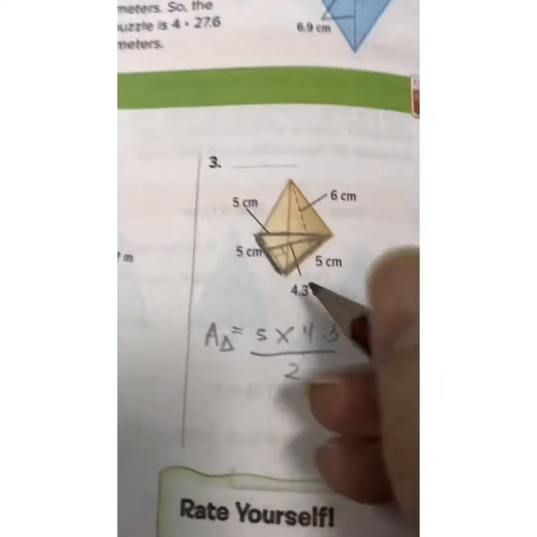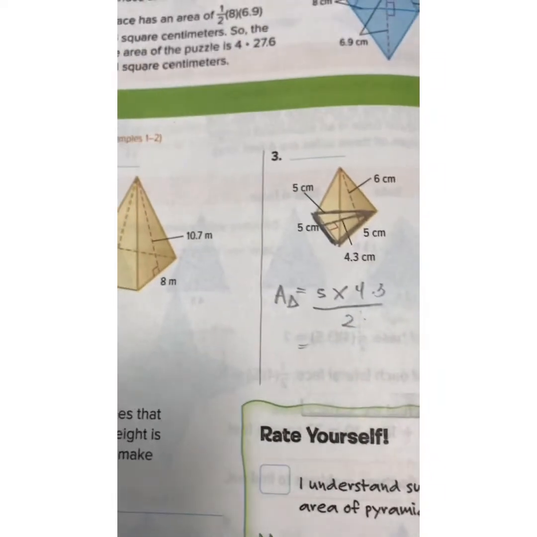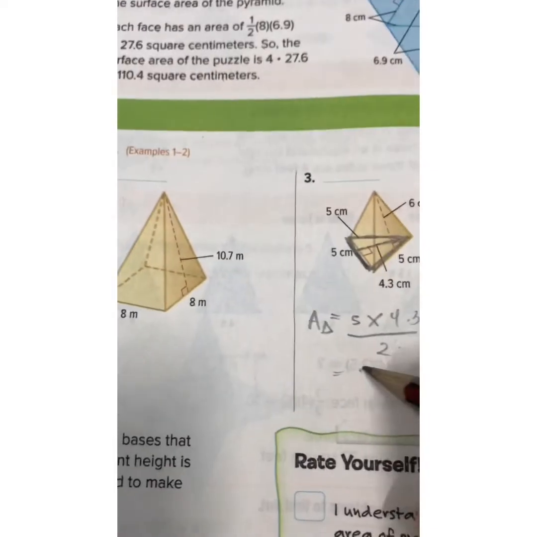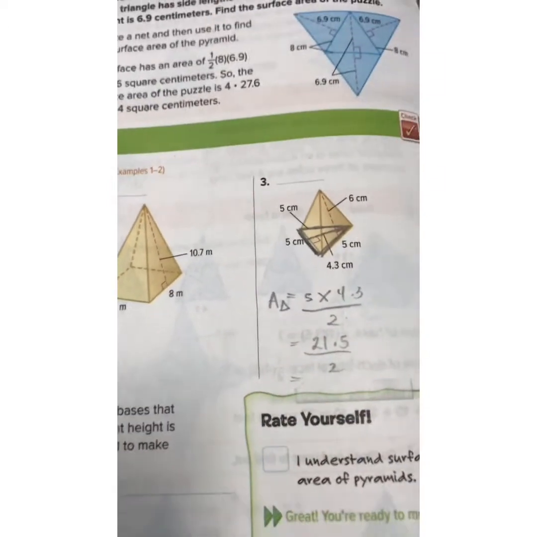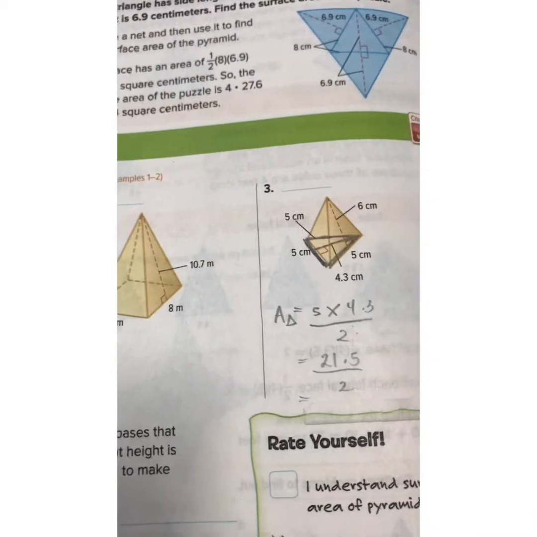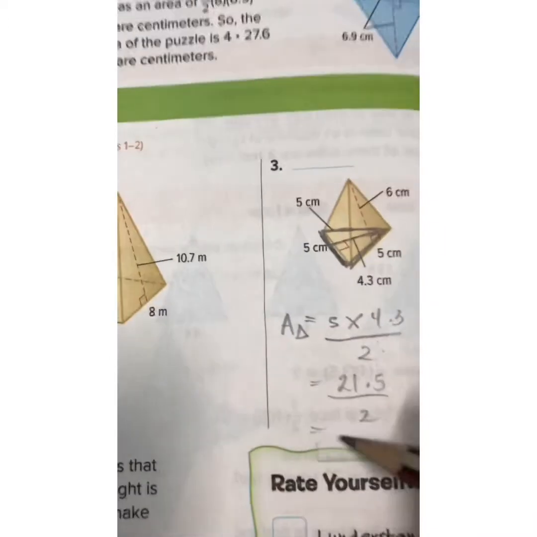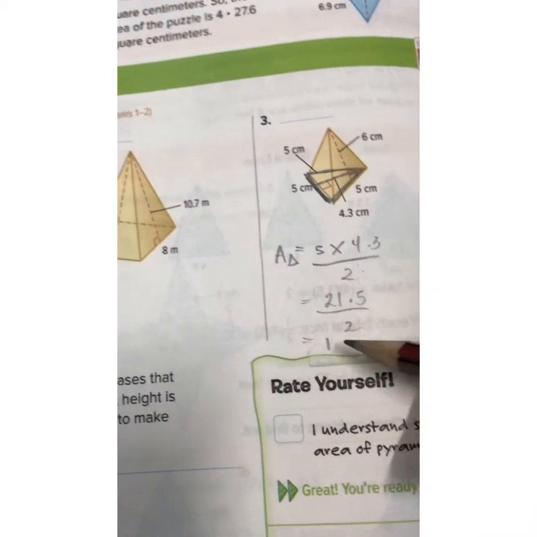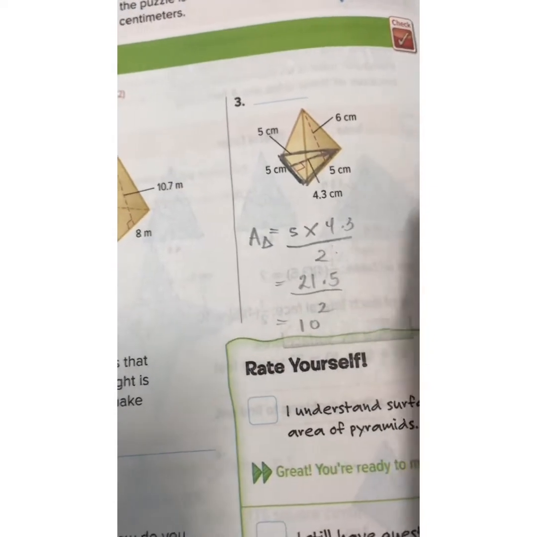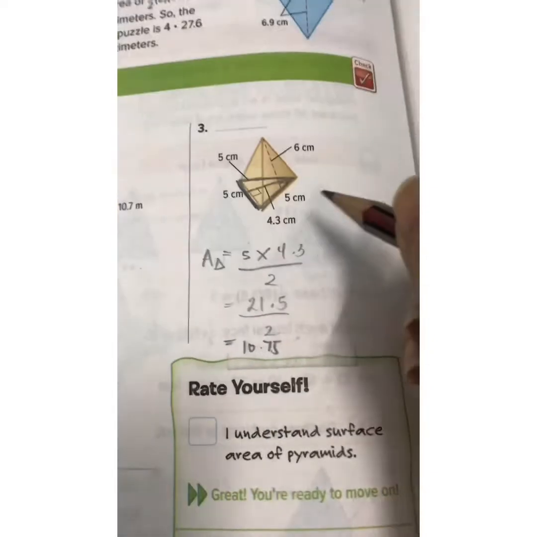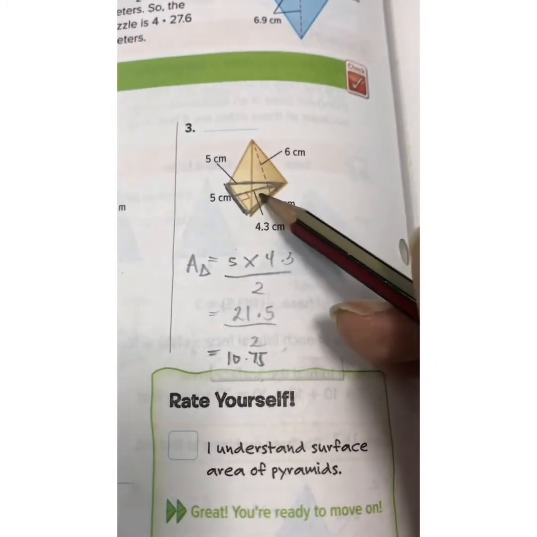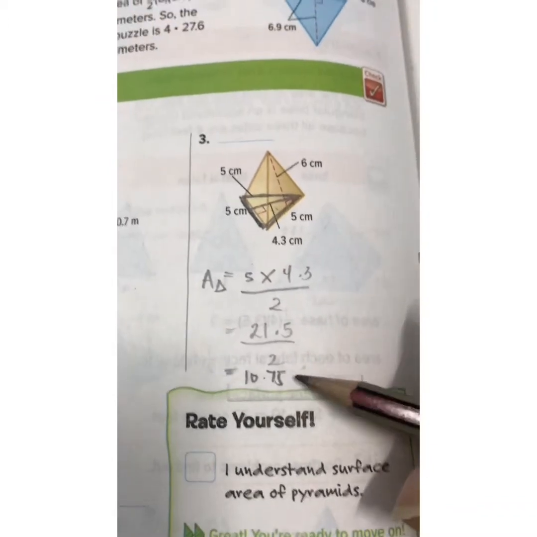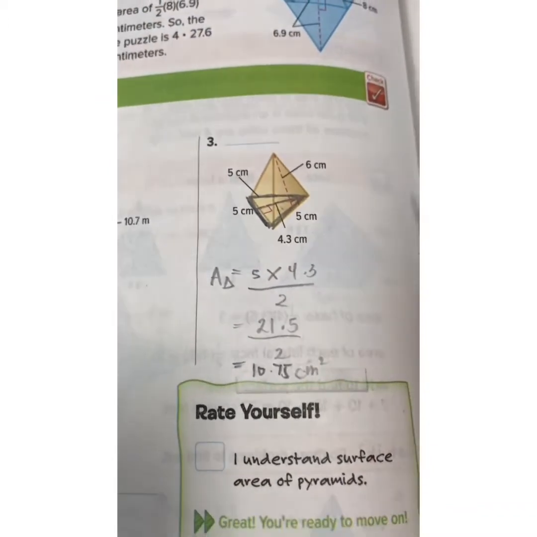Okay, just multiply it. 5 times 4.3, we will get 21.5 over 2. Then divide it. 21.5 over 2, you will get 10.75. So the area for the triangular base is 10.75 cm squared.